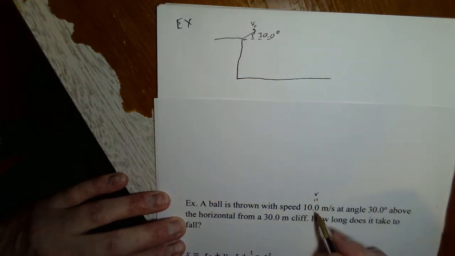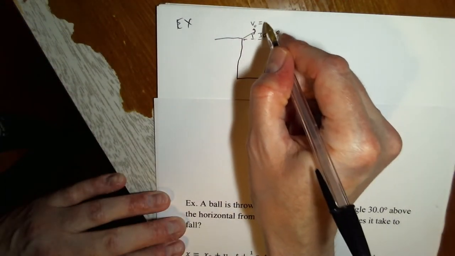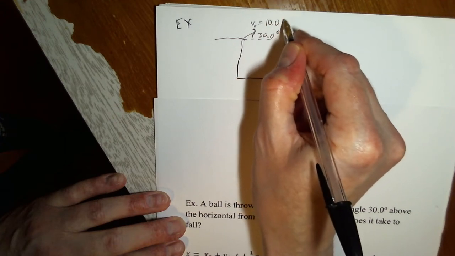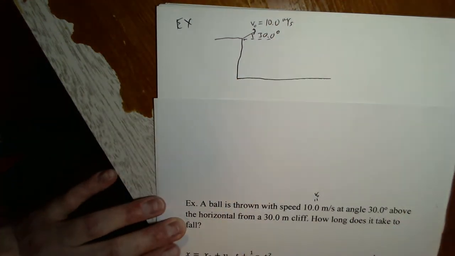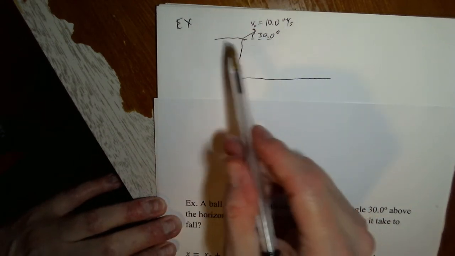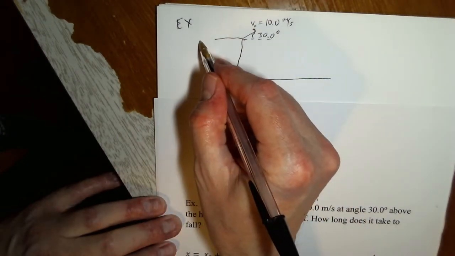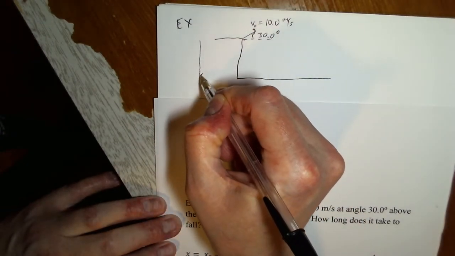I guess I should call this the initial speed, right? V sub naught. The initial speed is the 10 meters per second. And it's from a 30-meter cliff. In other words, this height here is 30 meters. I'll put it in.